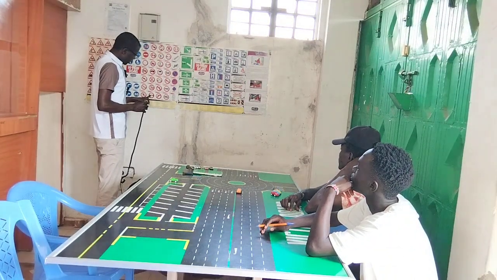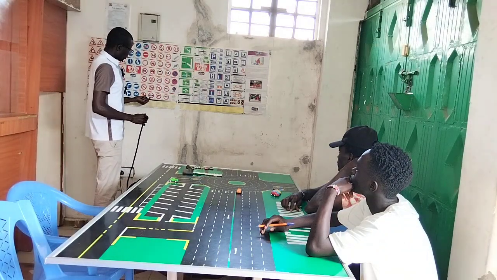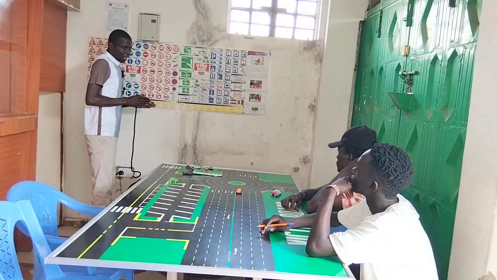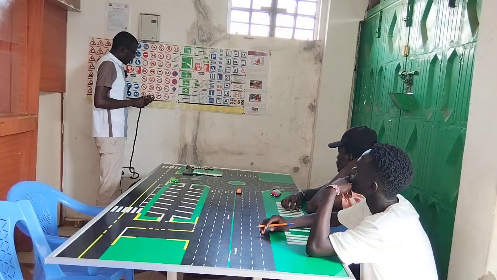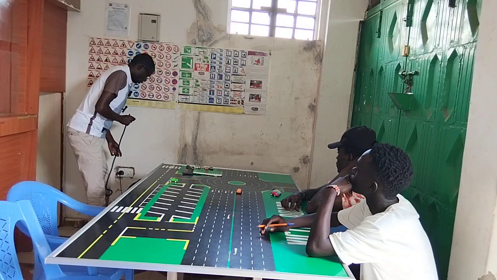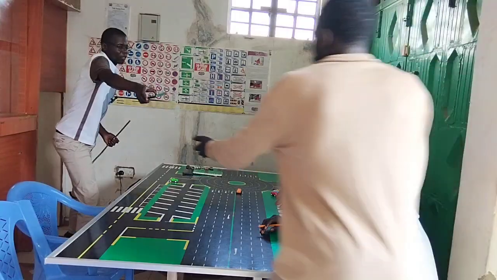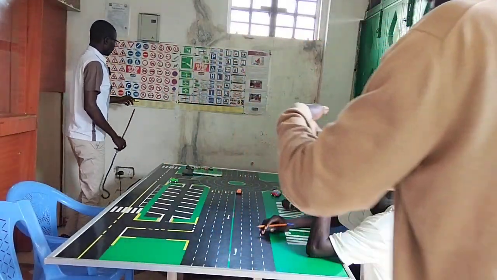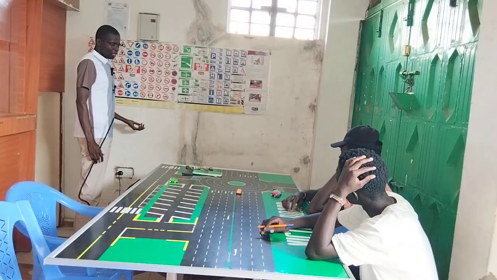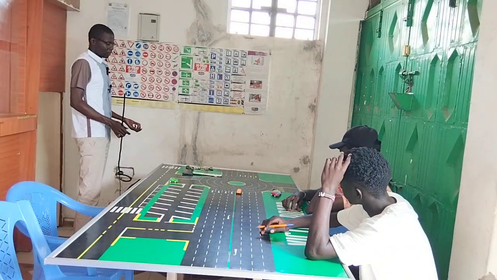Then this one, no entry for vehicle exceeding 2 meters in width. So this could be a bridge, and that bridge is only meant for light vehicles. Any commercial vehicle that exceeds this width is not allowed to use it. Are we together? Yeah. Any commercial vehicles are not allowed to use this one because they would normally exceed this. So if it's a bridge, obviously if they use it, it will not collapse.